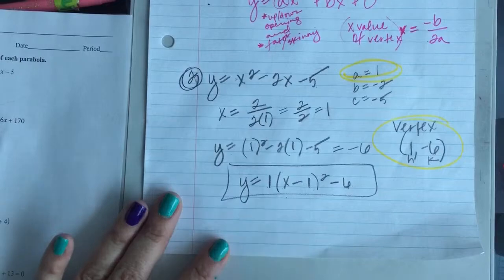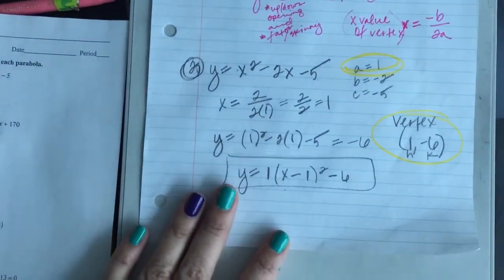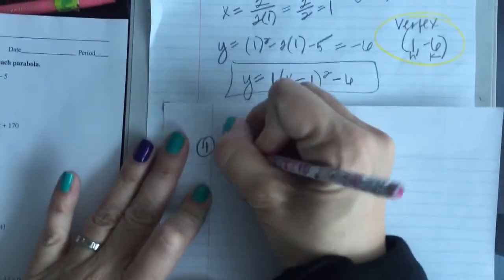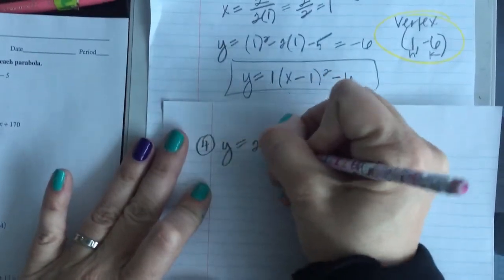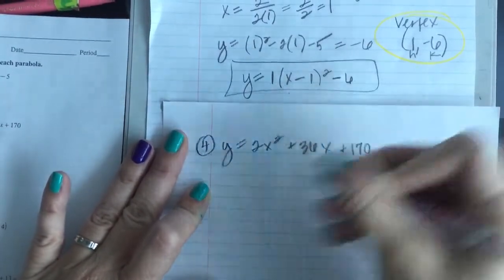Cool-ish? All right. Here we are, just using our algebra skills. So now I'm going to go on to number 4. Number 4, y is equal to 2x squared plus 36x plus 170.